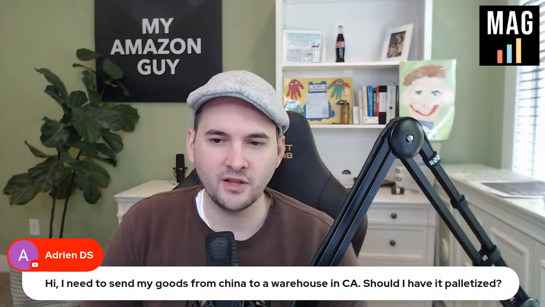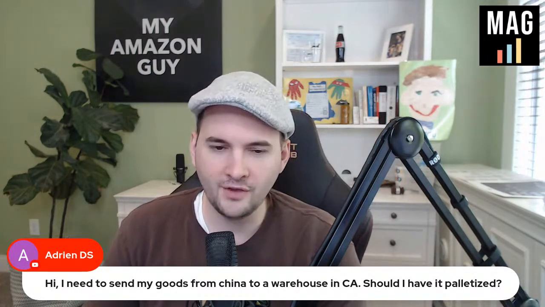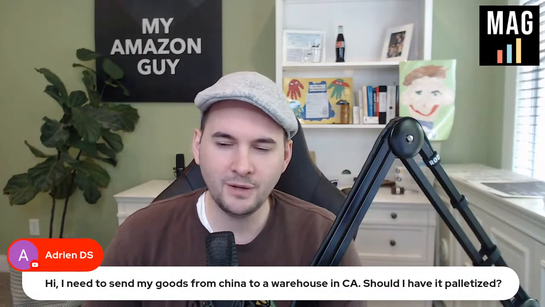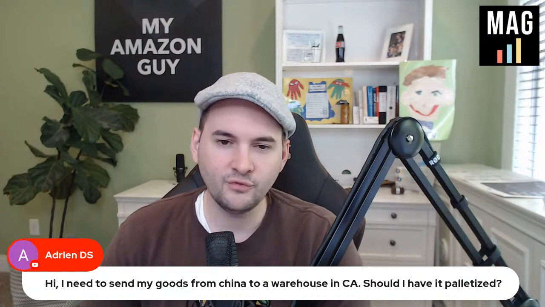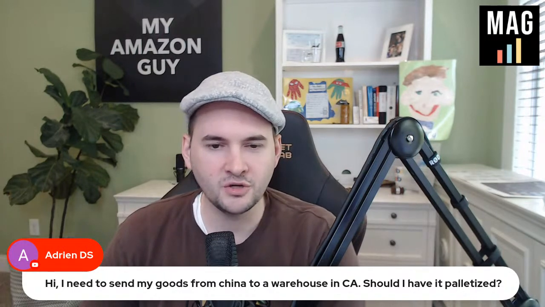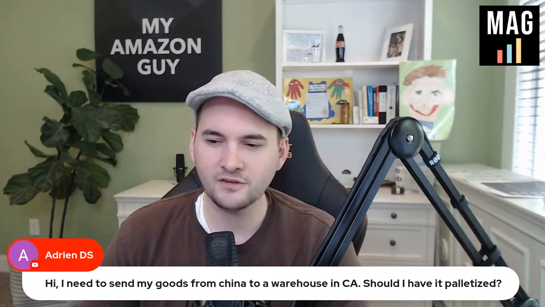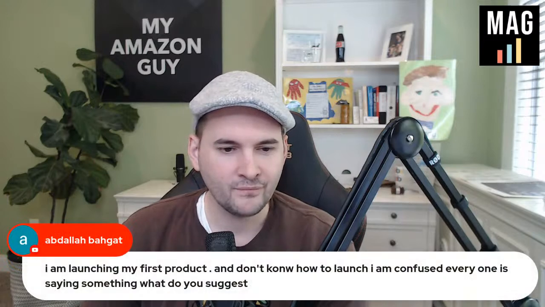If you're just sending like one pallet, probably not worth palletizing. If you're sending half a container, but you're sharing a container, maybe palletize it. But if you're sending a full container, definitely don't palletize it because it takes too much space. So generally speaking, you want to pack those containers full without space to save money.